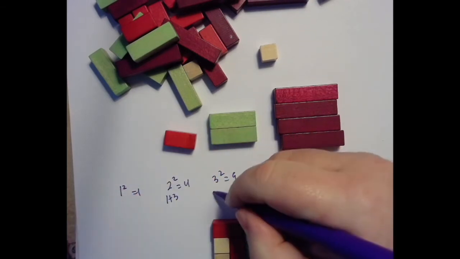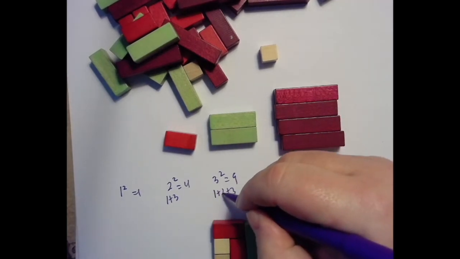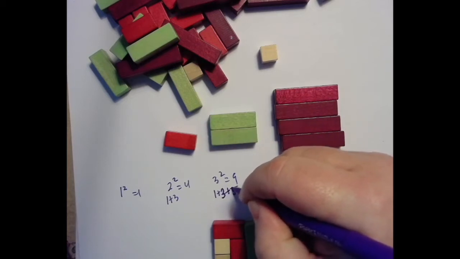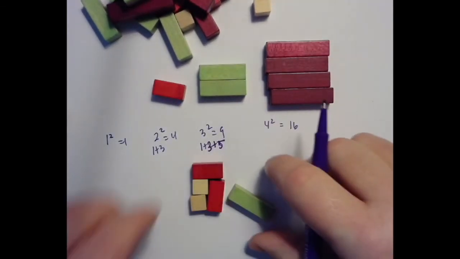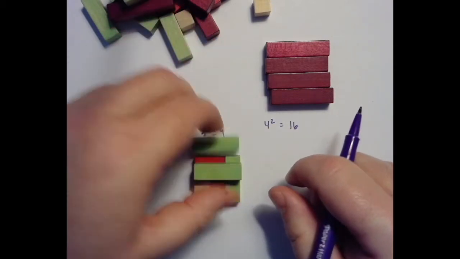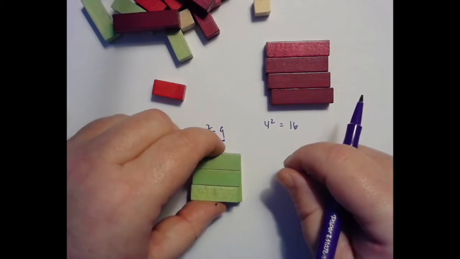So this is 1 plus 3 plus 5, which gives me a perfect square. That matches up exactly with a 3 by 3, putting it on top like that.